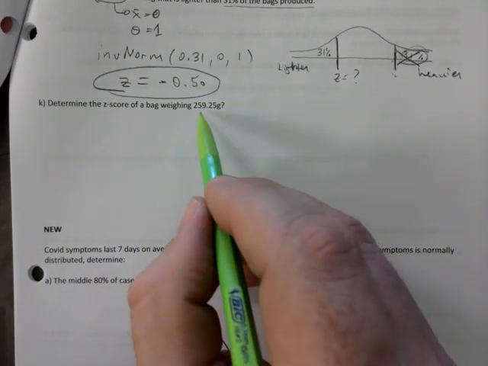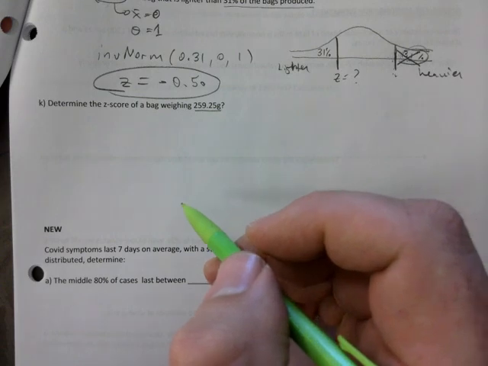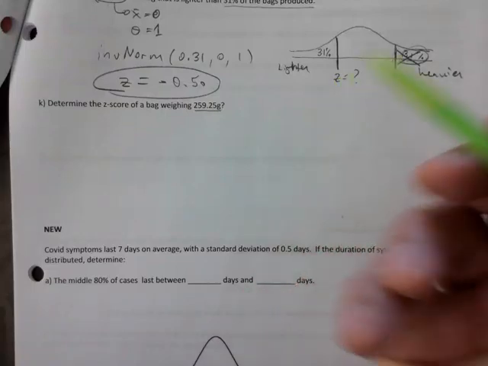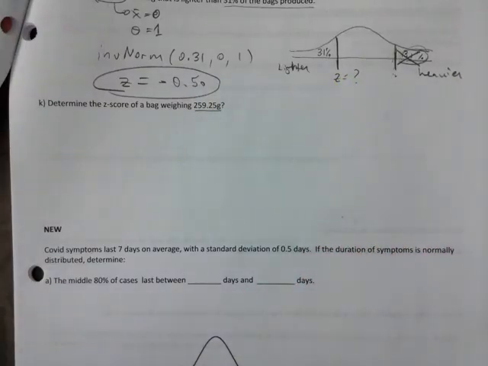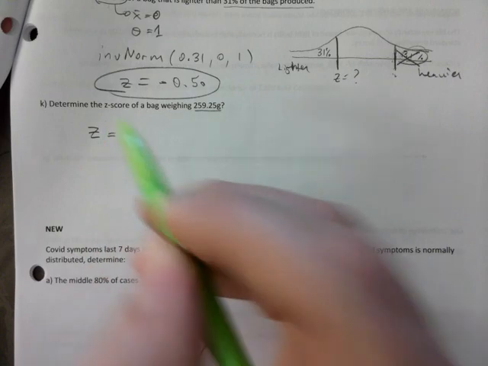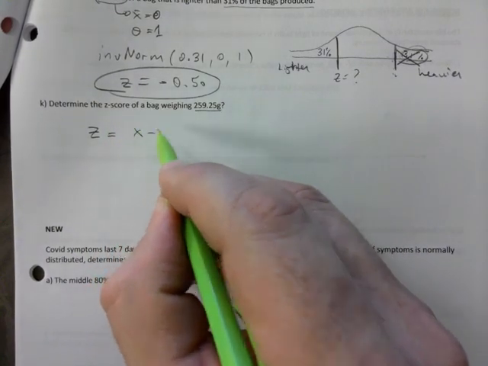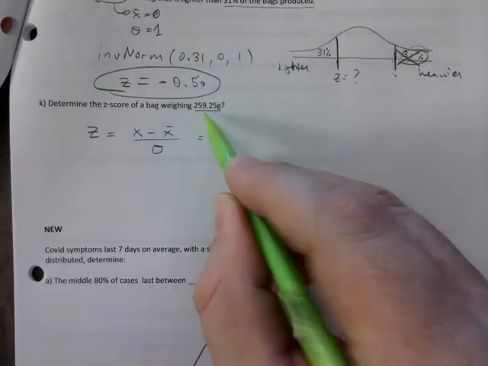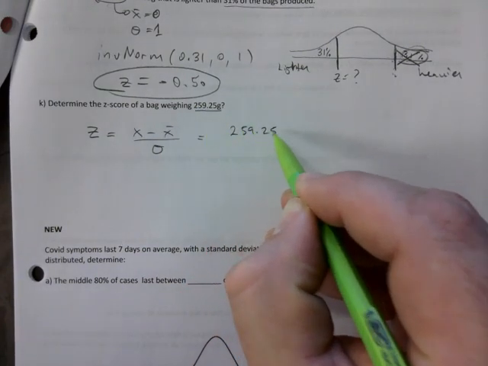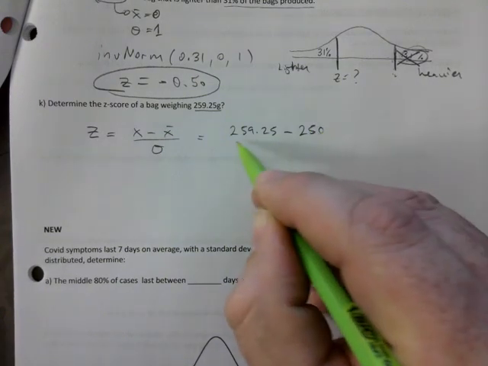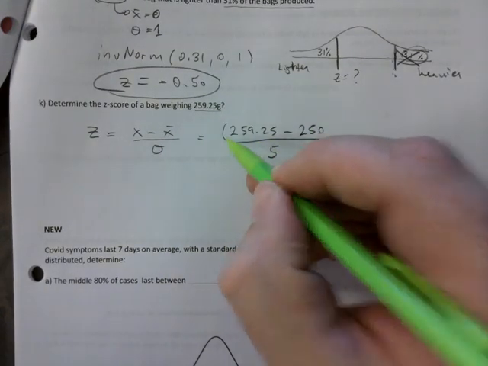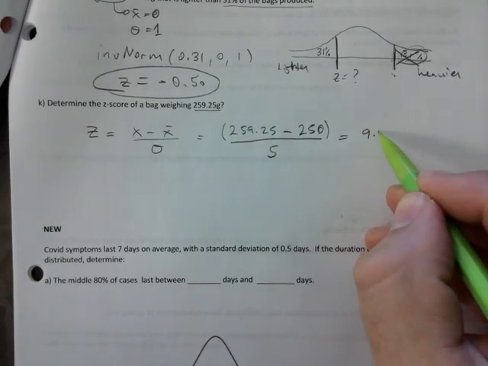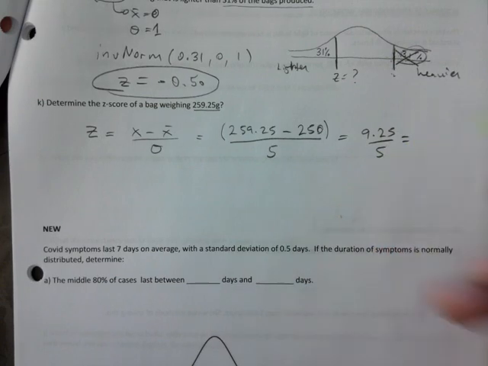Determine the z-score of a bag weighing this. Can you use this method that we've been using? You can't, because they don't give you percentage to the right or to the left of that z-score. So you actually have to use this one. Z is x minus x bar over standard deviation. So the actual score here is 259.25 minus the average divided by 5. Make sure you do the top first or put brackets around it. So that would be 9.25 divided by 5.